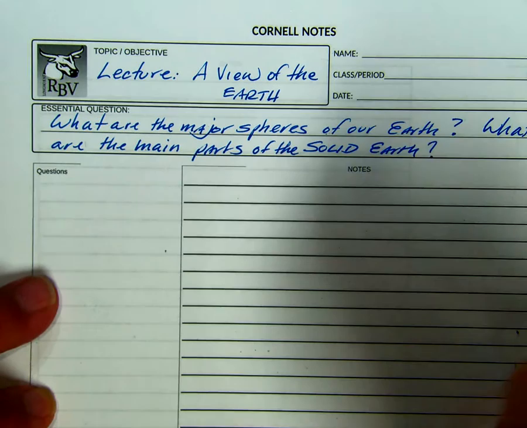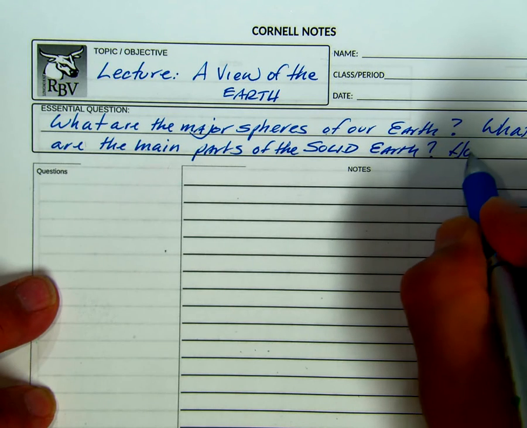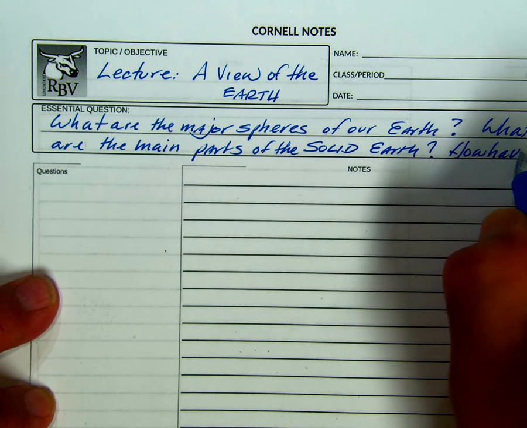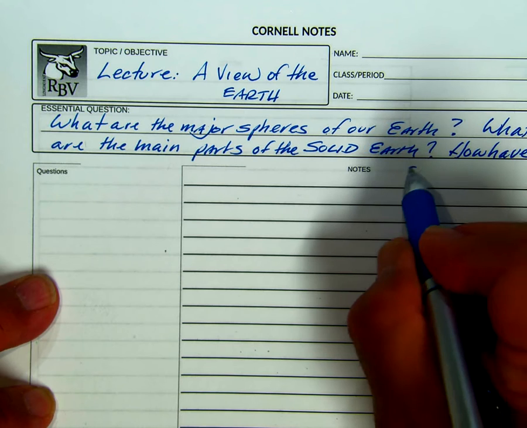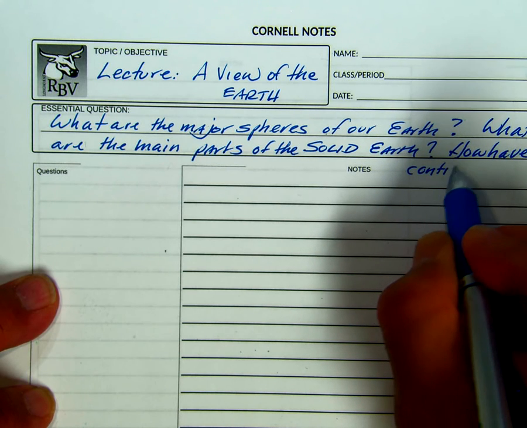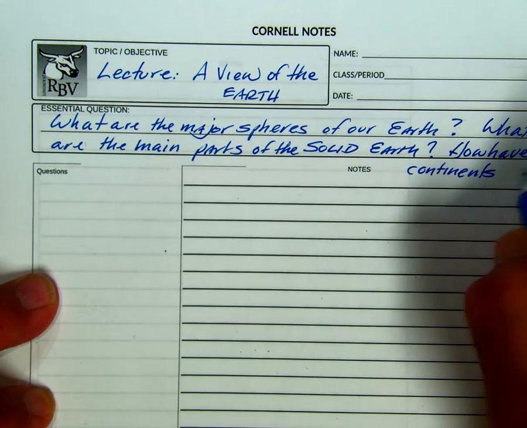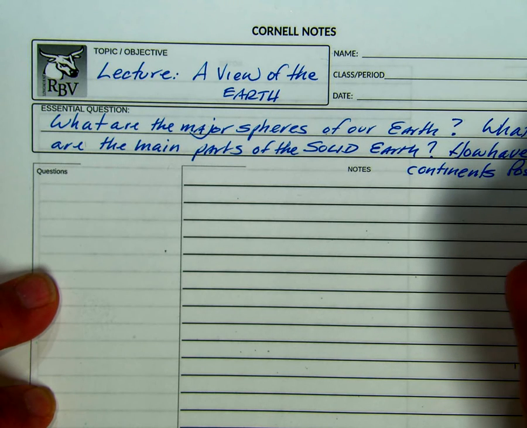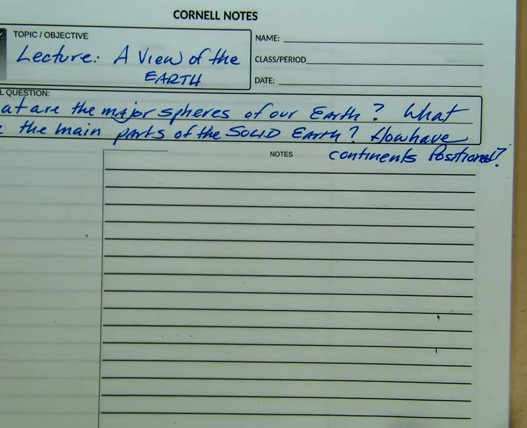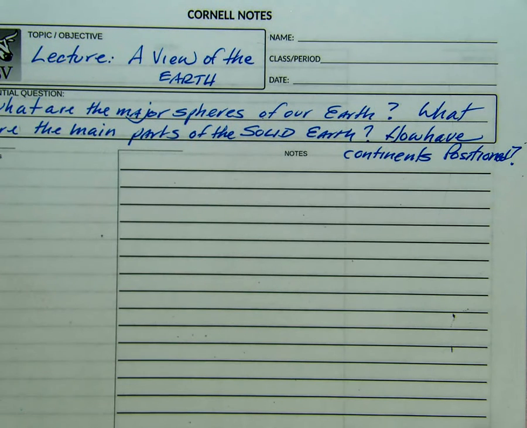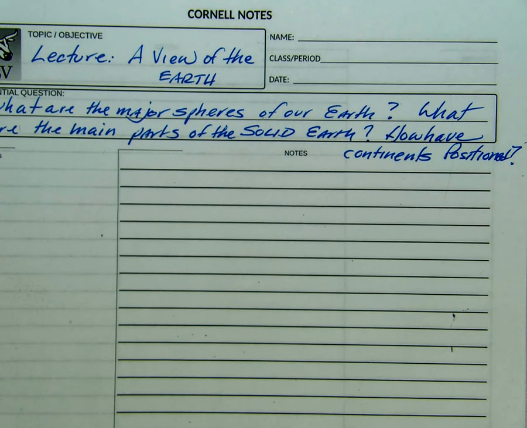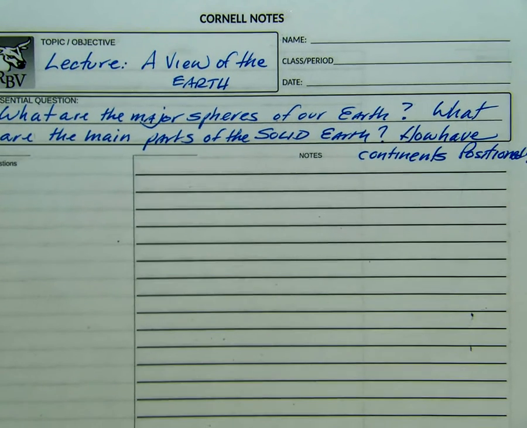And then, how have continents positioned? Okay, so how have continents positioned? Now let's start with the spheres.